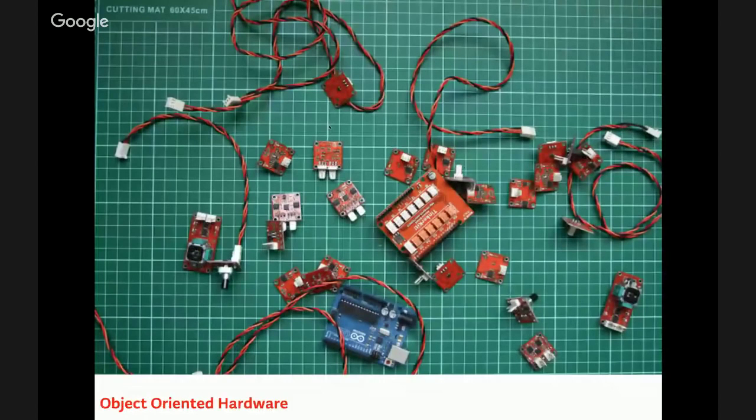And the other thing is what I call object-oriented hardware, in a way. This is the Tinker Kit, which is something I started in 2006 for a company called Tinker I was involved with. And the Tinker Kit was a way to put a bunch of sensors and actuators on modules and snap them together with connectors that you cannot mistake.